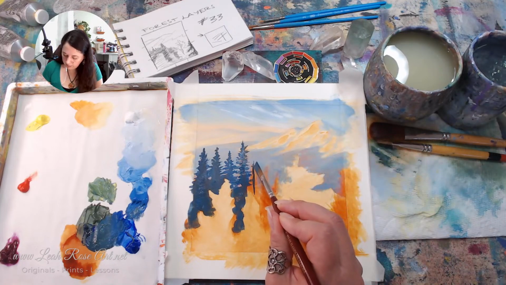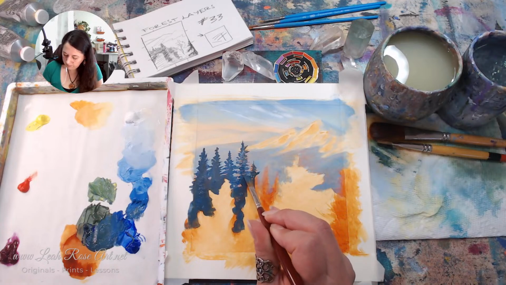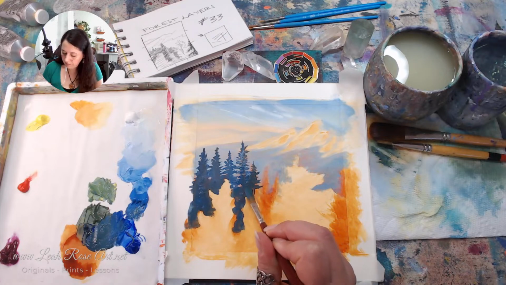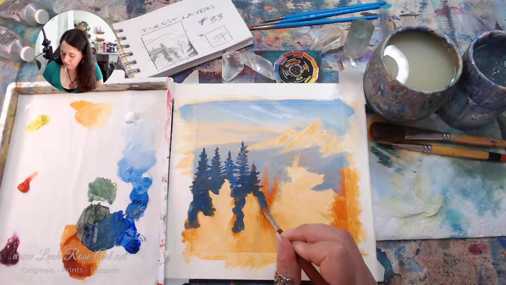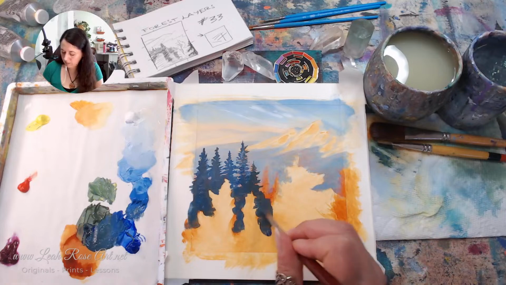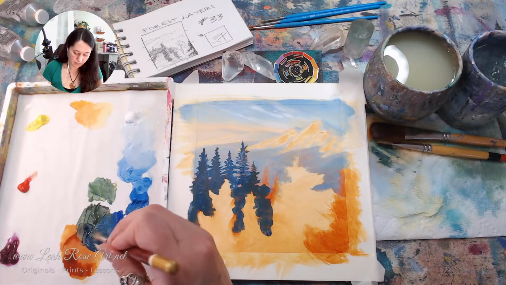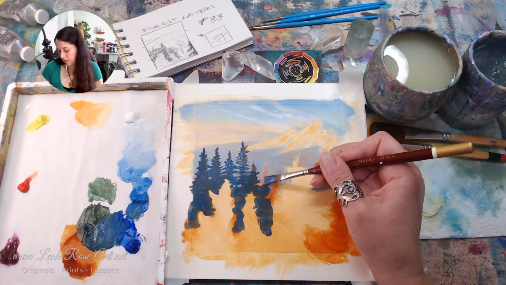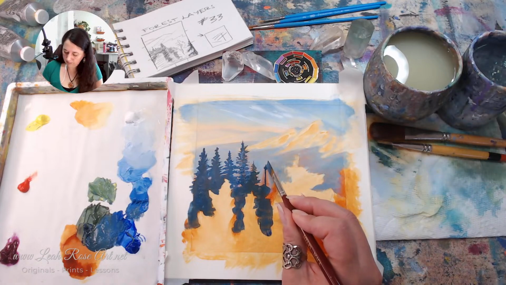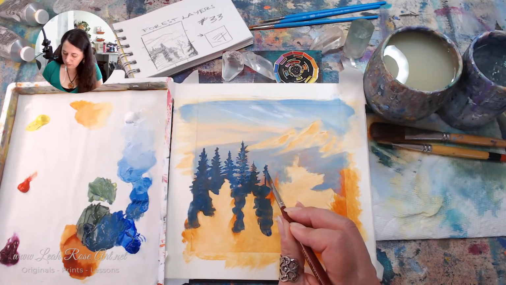Trunk, littles, zigzag. Trunk, little, zigzag.